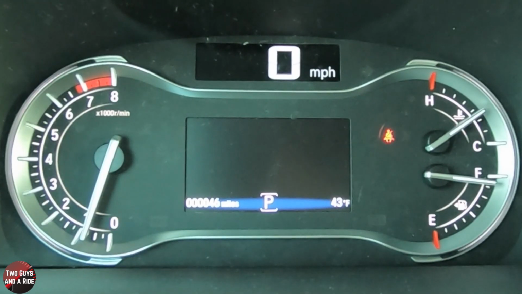Now, in addition to that, you have an RPM gauge that's analog. You've got an engine temperature that's analog. You've got a fuel gauge. And I do like the digital speedometer on the top. That is a nice sized readout. Really is very, very visible while you're driving.